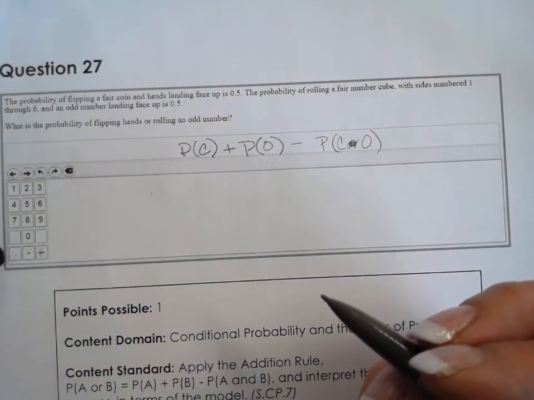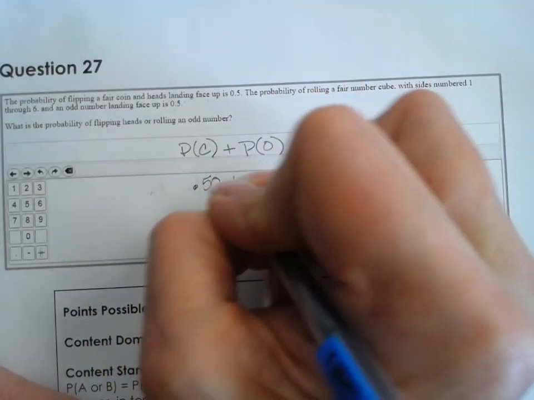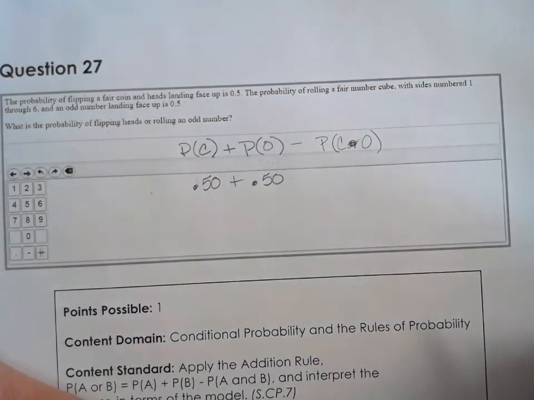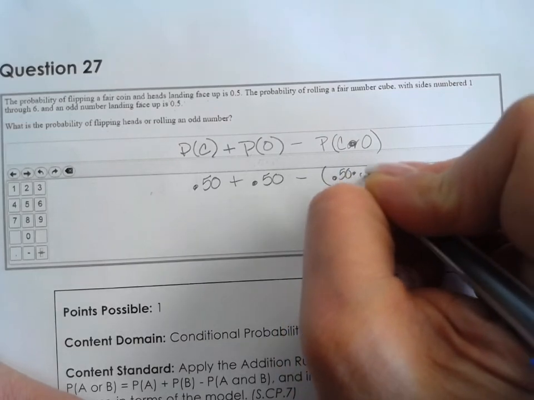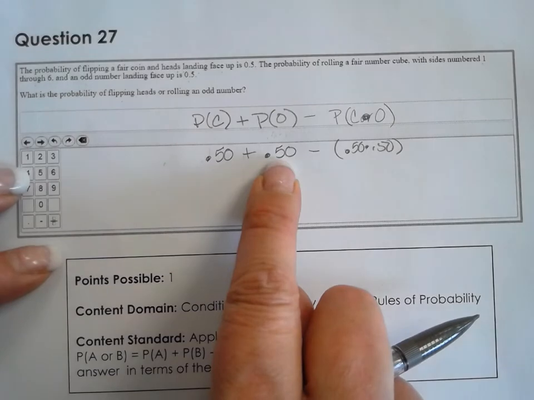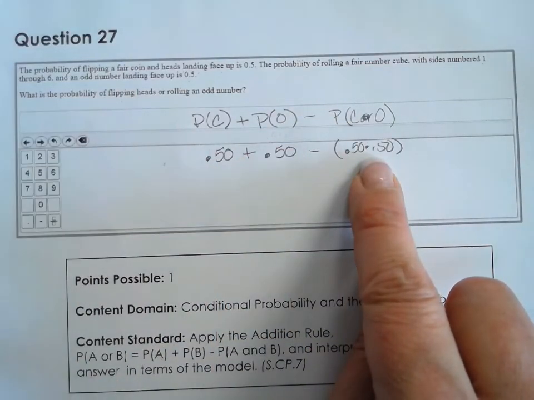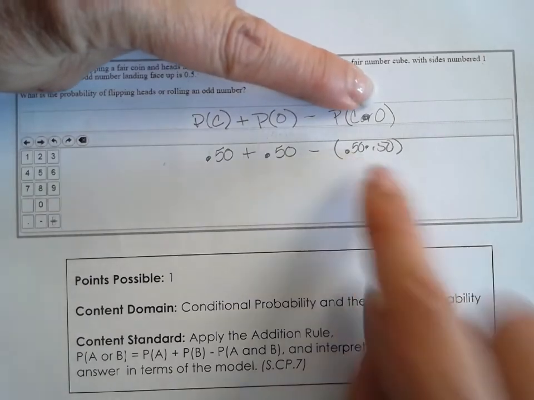Are you with me on that formula? Remember that one? So if this one's 0.5 and I add 0.5, but I'm going to take out 0.5 times 0.5. Everybody with me? Yes? Thomas, where did I lose you? Are you seeing where I got these two? When I have events that aren't mutually exclusive, I have to subtract out the multiplication of them.